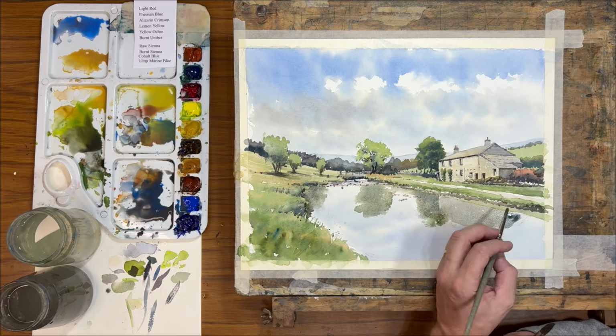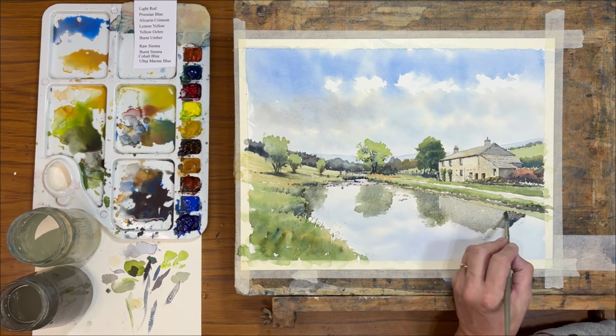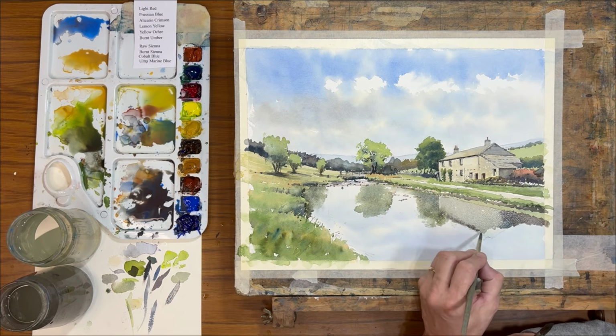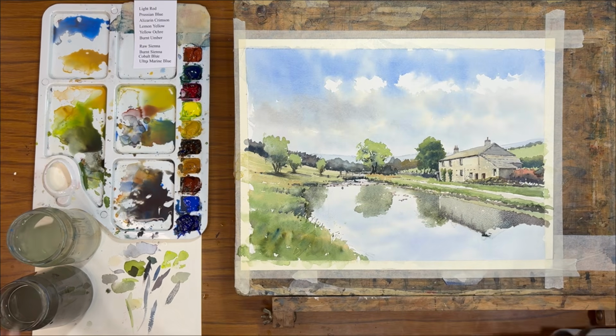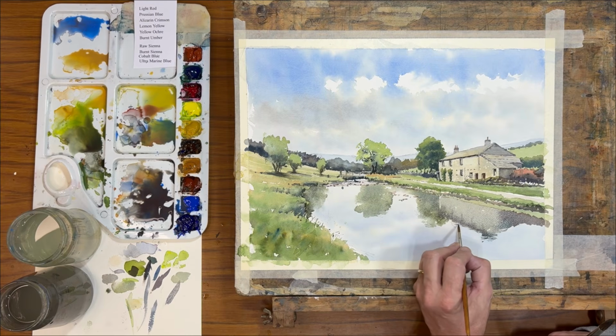But they all need to be done just on that damp surface, not wet but damp, so you can put marks in. They'll just diffuse a little bit, but they'll hold essentially their shape. And if you do that, you'll get that lovely feeling of reflective diffusion, which will just really make the picture come to life with a magical touch.